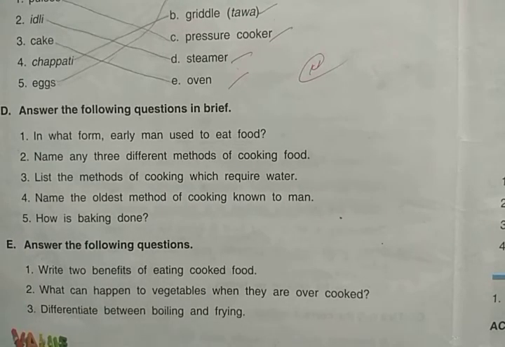And when fire was discovered, तो उस time उनके पास कोई utensils नहीं थे. वो direct क्या करते थे, fire में ही जो भी चीज़ उनको cook करनी होती थी वो direct fire में ही डाल देते थे. And that is direct heating. So direct heating is the oldest method of cooking known to man.